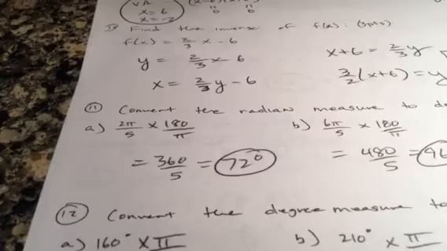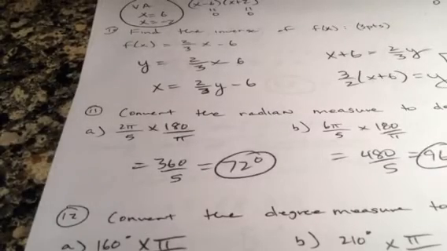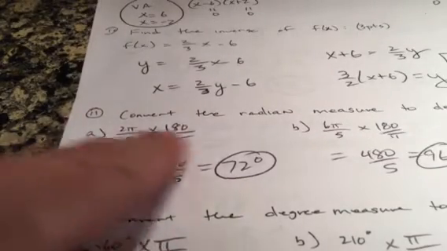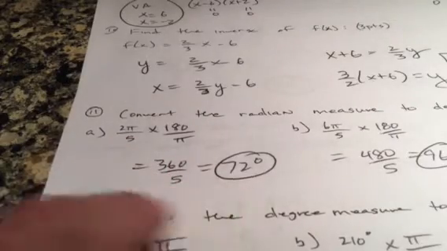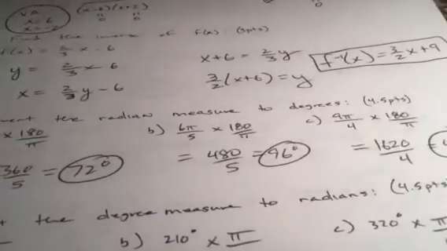We skipped over this one in class. We just multiply by 180 over pi if you're looking to get rid of pi. So do 2 times 180, that's 360 divided by 5, 72 degrees. Multiply by 180 over pi. Pi's cancel.